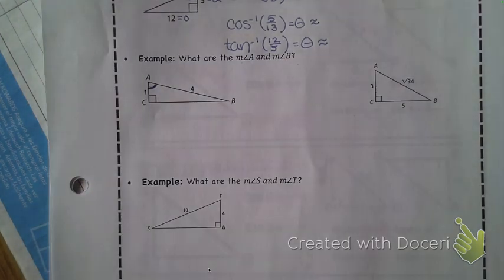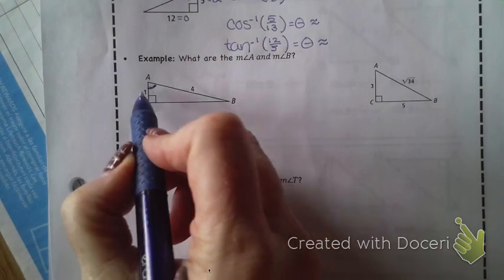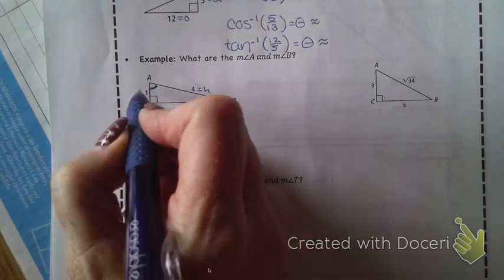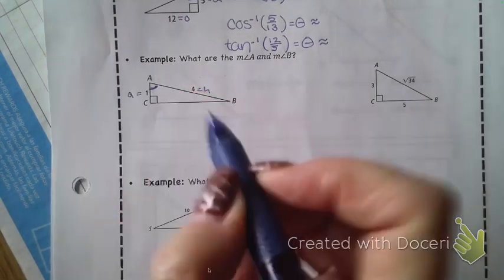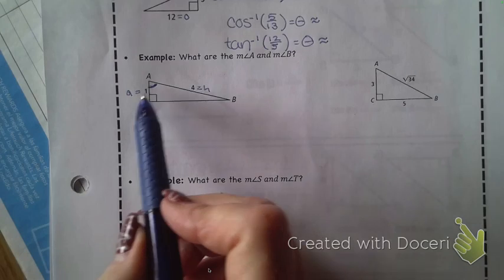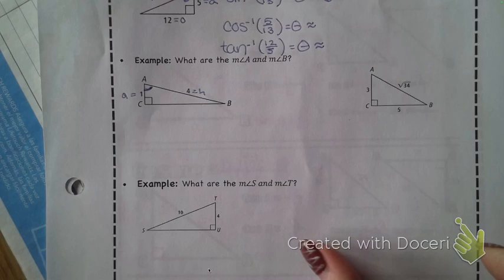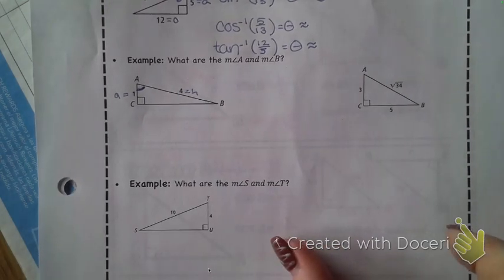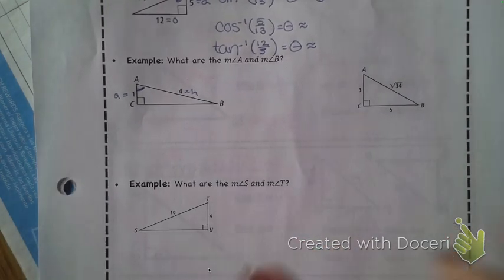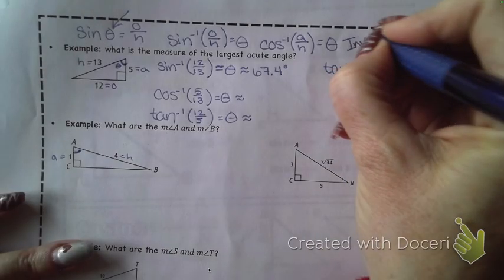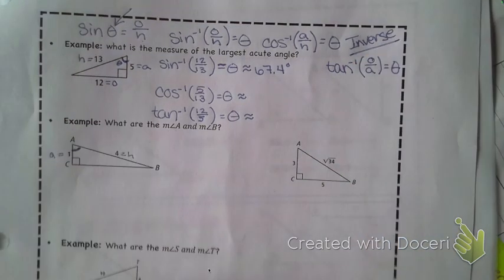So, of A, what do I have? What's 1 and what's 4? The hypotenuse and the adjacent. So 4 is the hypotenuse and 1 is the adjacent. So if I have the adjacent and the hypotenuse, am I using sine, cosine, or tangent? Cosine. Okay, and I'm looking for an angle, so I'm using the what cosine? What word do I keep using? Inverse. And write it up here, guys. Inverse. If you didn't, it's inverse.